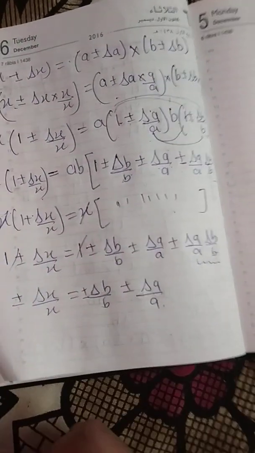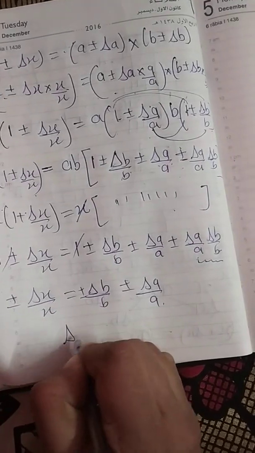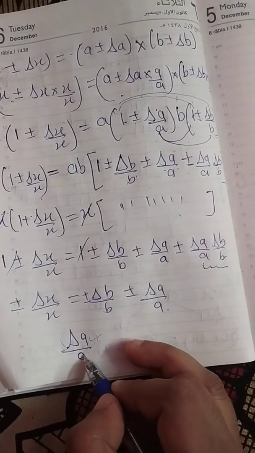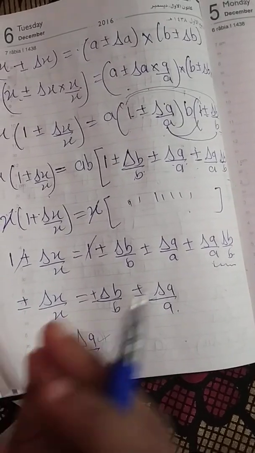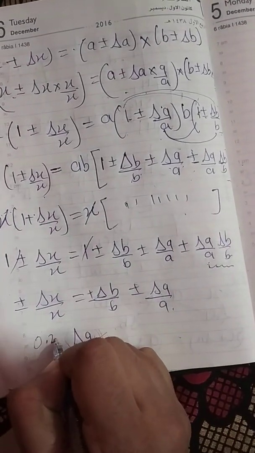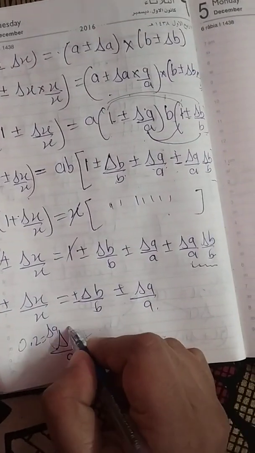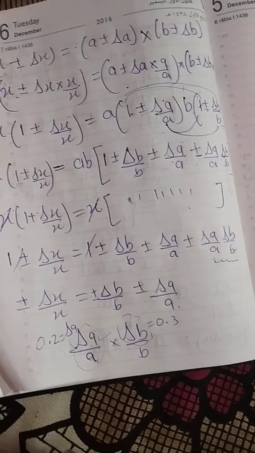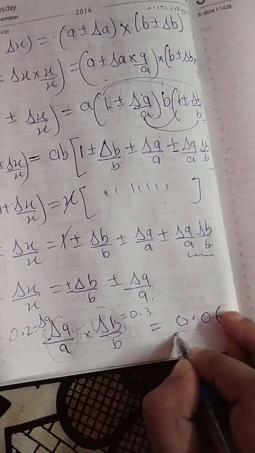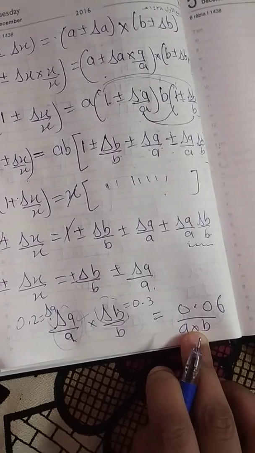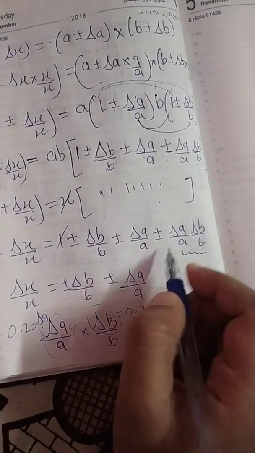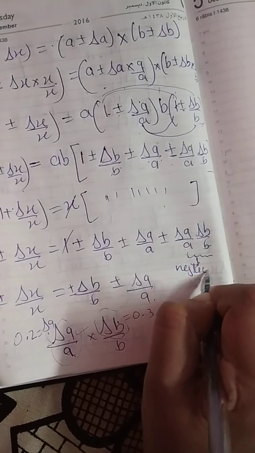Now students, what about this one? Look, it is error. Look, delta A of A is what? Error in the measured value, the absolute error of A. You have measured a certain A, the measured value is A, and the error you got is delta A. So the error is very small. Let's say you are getting 0.2 error in delta A, right? Let's say. And since this is the product with delta B over B, this is also small. Let's say it is also 0.3 something. So the product of delta A and delta B will give you 0.06 over A into B. Since A and B are large, the denominator is greater as compared to the numerator, so the answer will be very small. So can we neglect this part? So we just neglect it as it is very small.